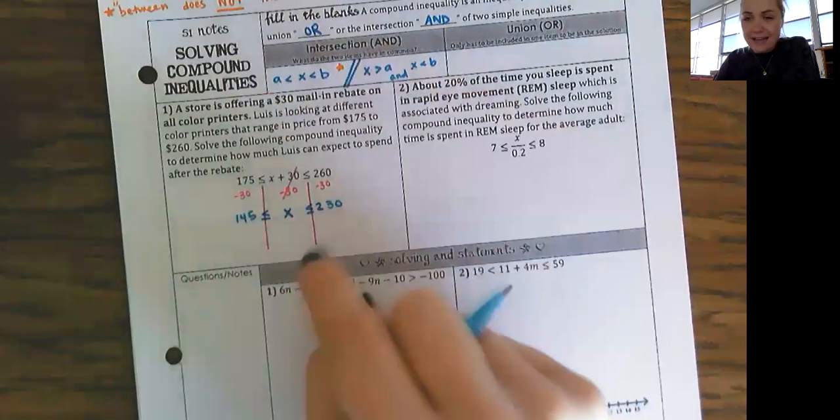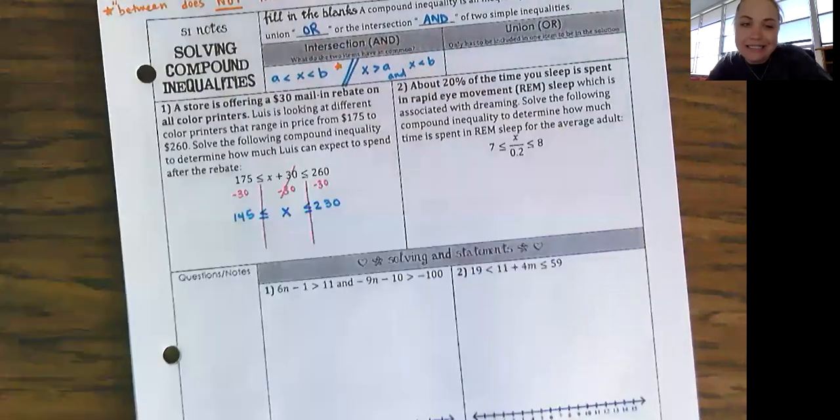Now that's my final answer. But if I were to go up to Louise and say, all right, Louise, 145 is less than or equal to X is less than or equal to 230, Louise would look at me like I'm crazy because it doesn't make sense.